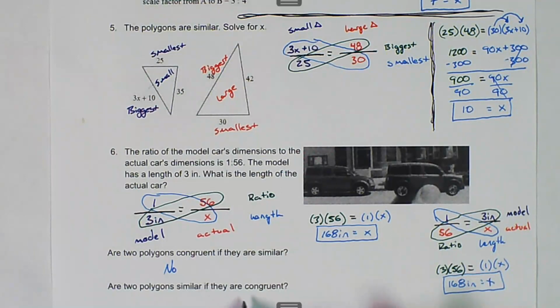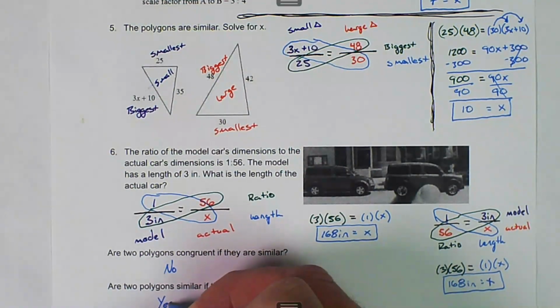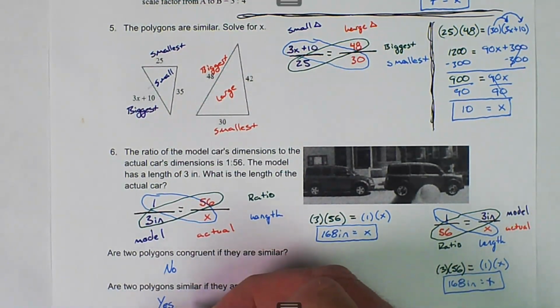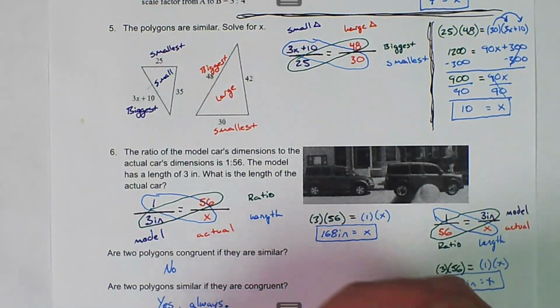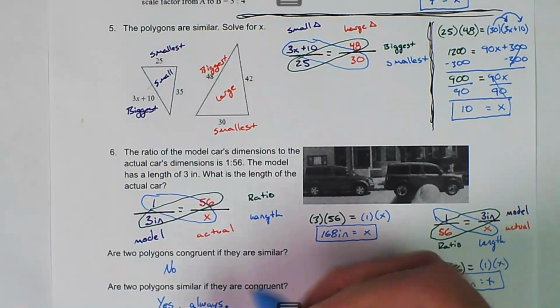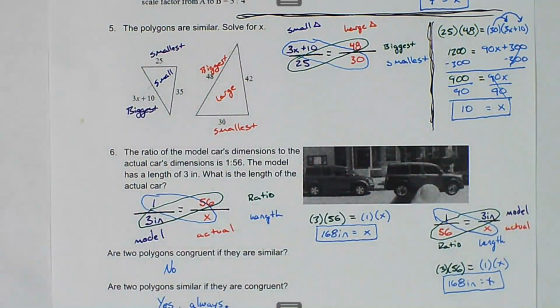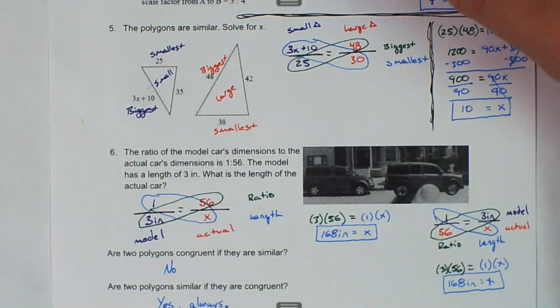Are two polygons similar if they are congruent? Yes, they always will be. They will always be similar. In this case, the scale factor, where in example 3, we calculated the scale factor of 1 to 4. And in example 4, we were given the scale factor of 3 to 4.